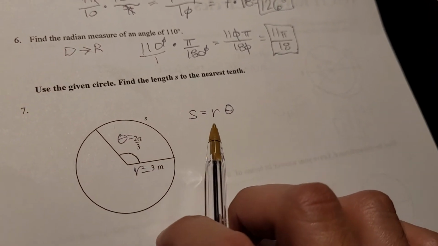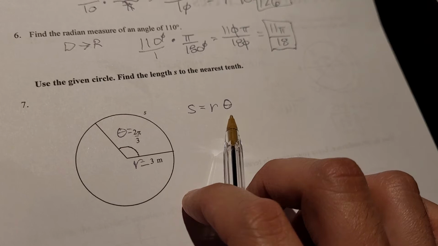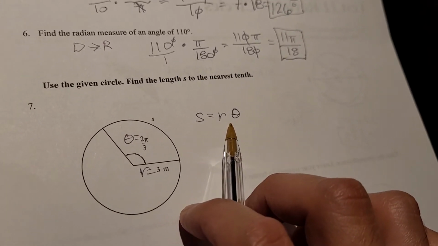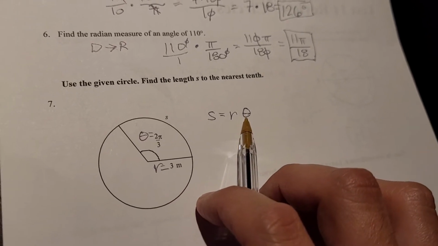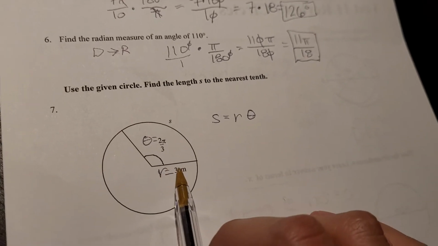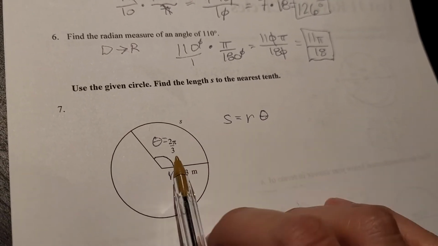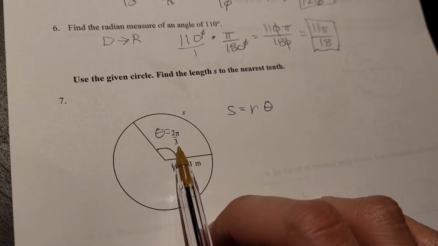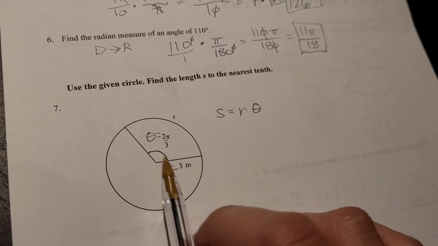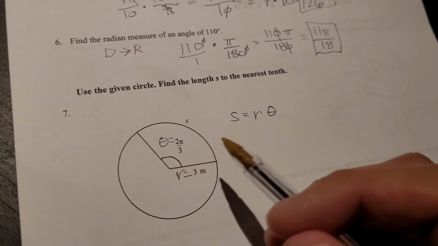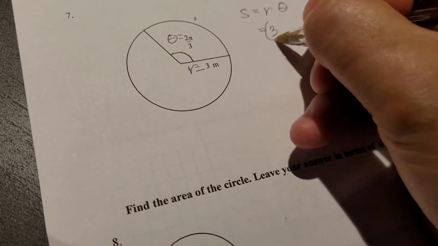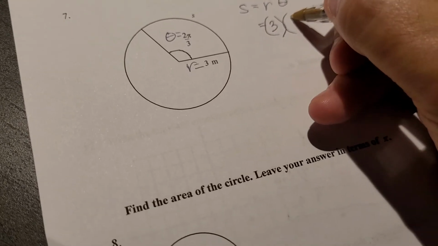Now, anyway, the only way to be able to do this, your angle absolutely has to be in radians. One reason that you'd want to use radians instead of degrees is because radians is an actual number, so you're just multiplying a number times a number. If you were saying a radius of 3 meters times 2 pi over 3, which is actually 120 degrees, that's just kind of weird to say a number times a degree like that. So we would not do that. We can only do this if this is radians. So I'm just going to say 3 times my angle of 2 pi over 3.